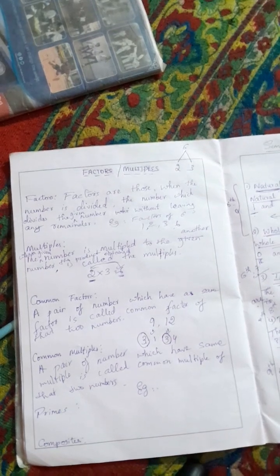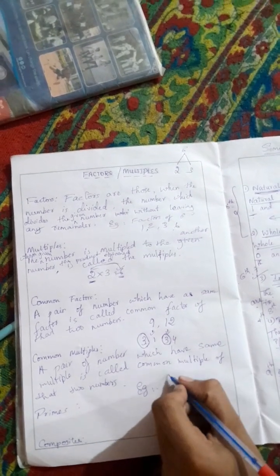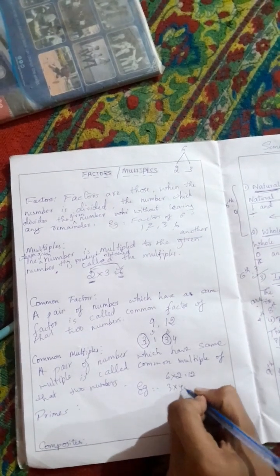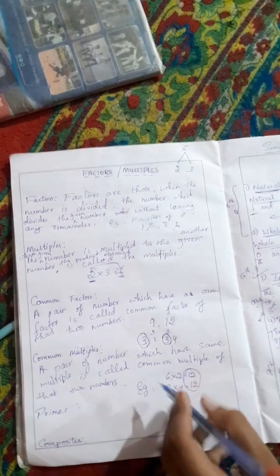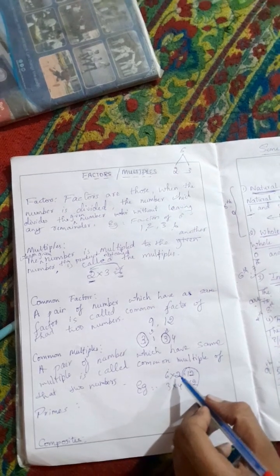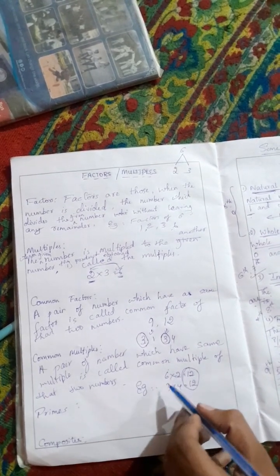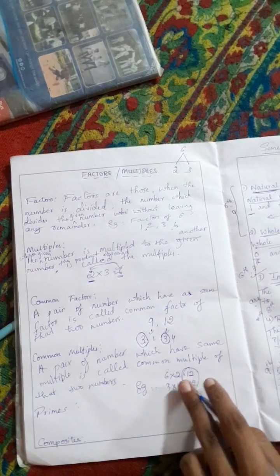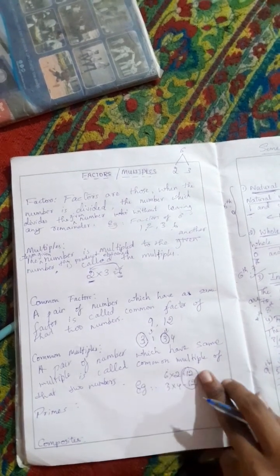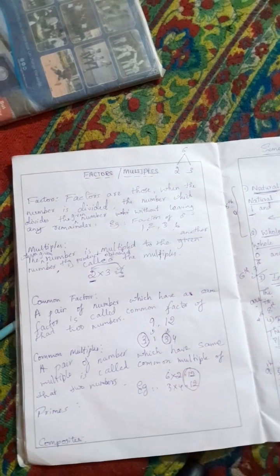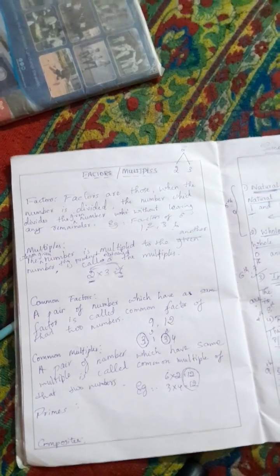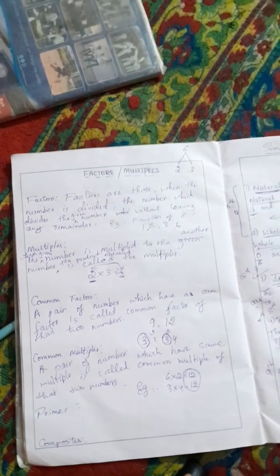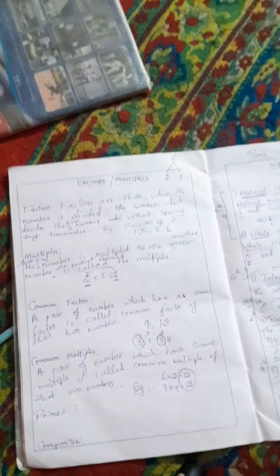Example: 6 2s are 12, 3 4s are 12. For both 2 and 3, the common multiple is 12, right? Because 3 4s are 12, 6 2s are 12. When we multiply 2 into 3 into 2, we get 2 3s are 6, 6 2s are 12. So common multiple is in that way.